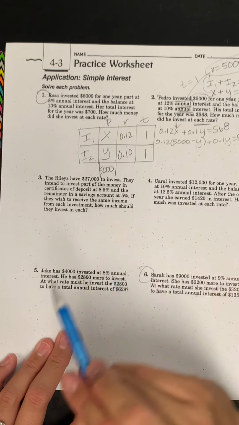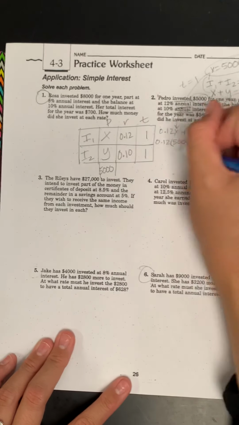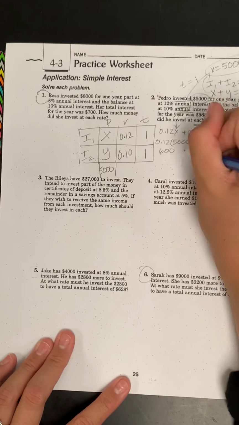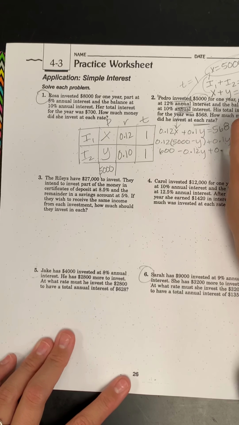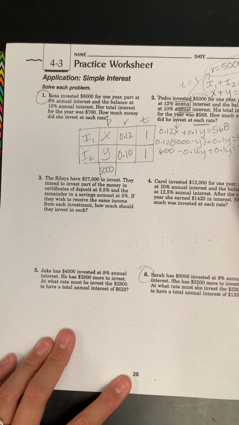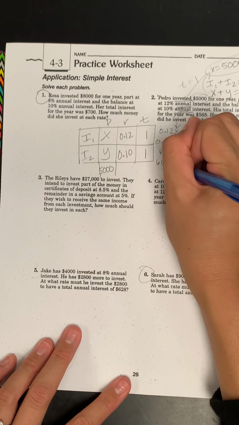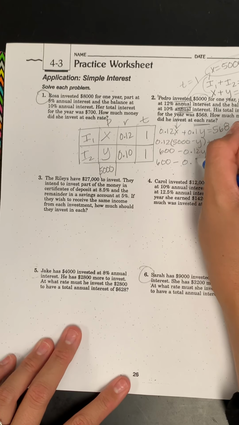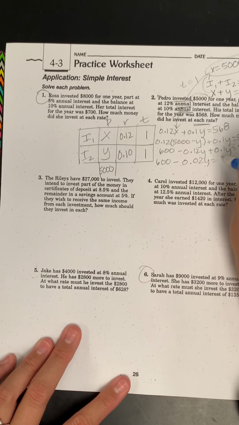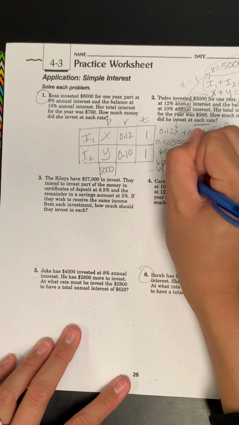So if I take 12% of 5,000, I get 600 minus 0.12y plus 0.1y equals 568. I'm gonna go ahead and combine like terms. So 600, and then that would be minus 0.02y equals 568.